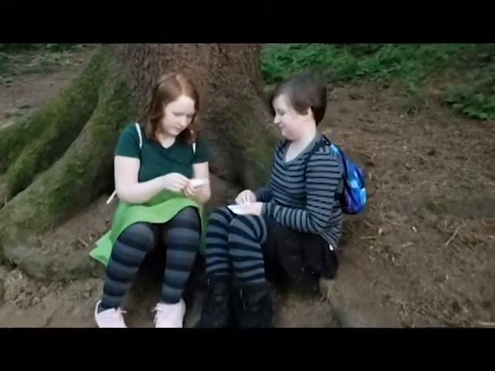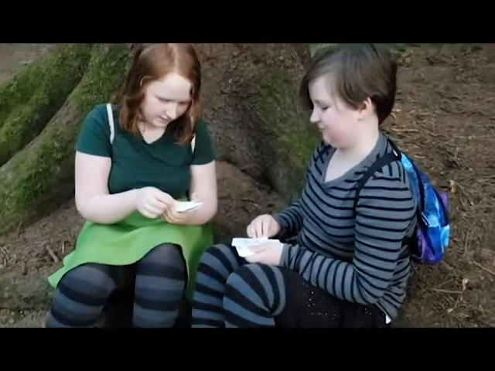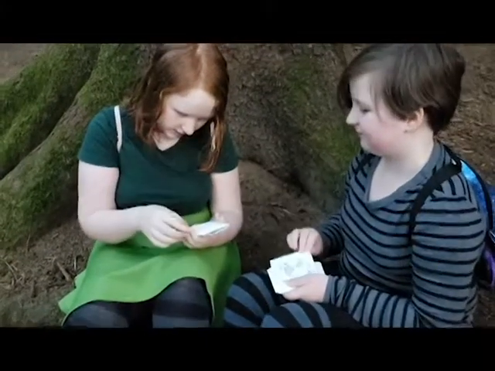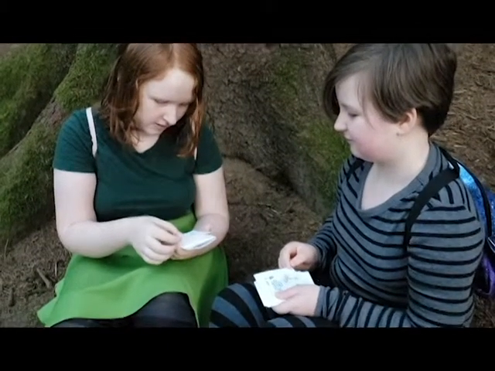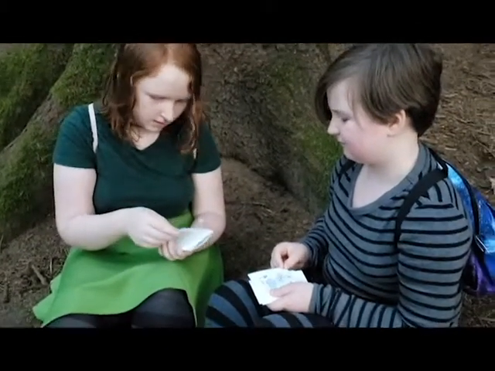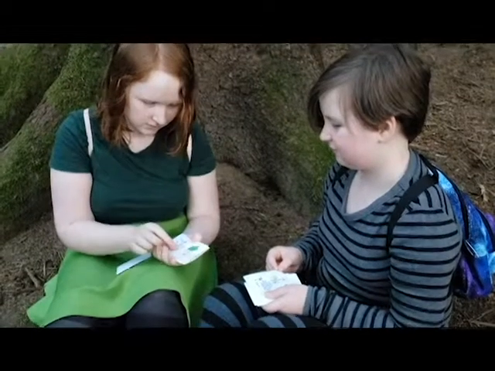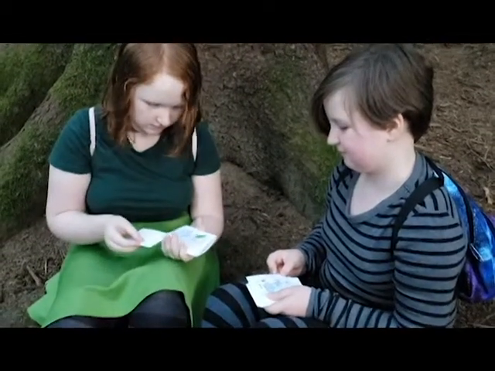Looks like I won. Thimbleberry. Soft leaves can be used as toilet paper, and stems can make soap. Edible flower fruit. Interesting.